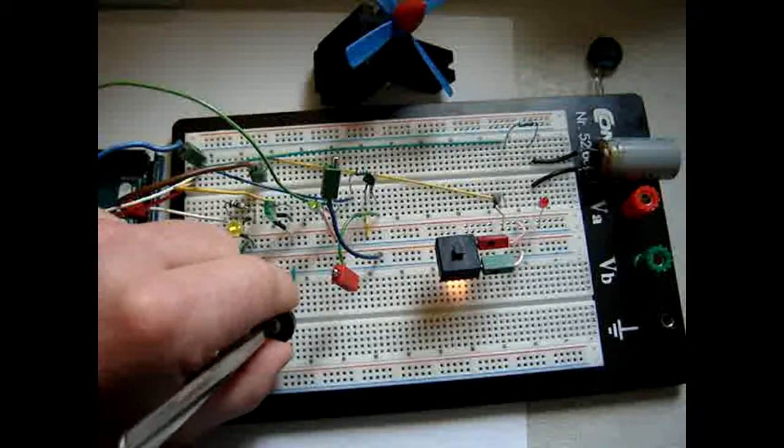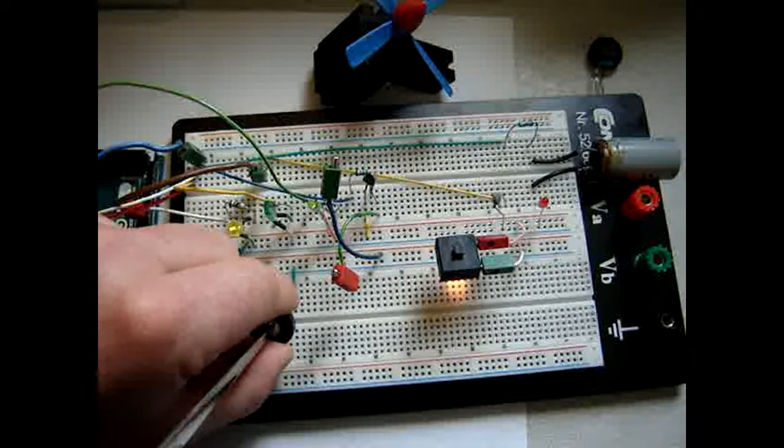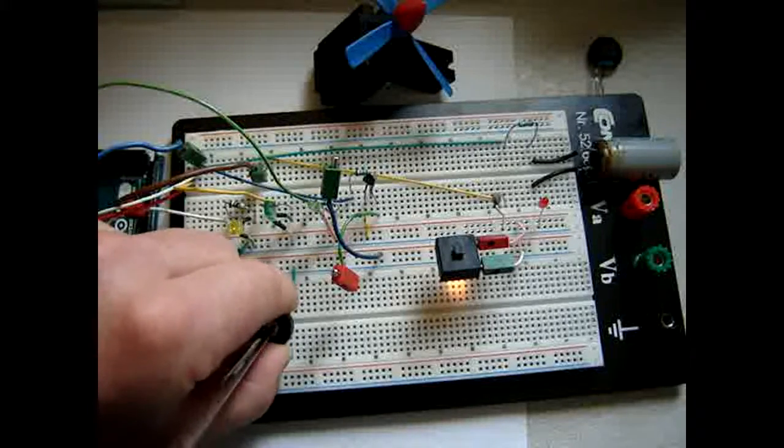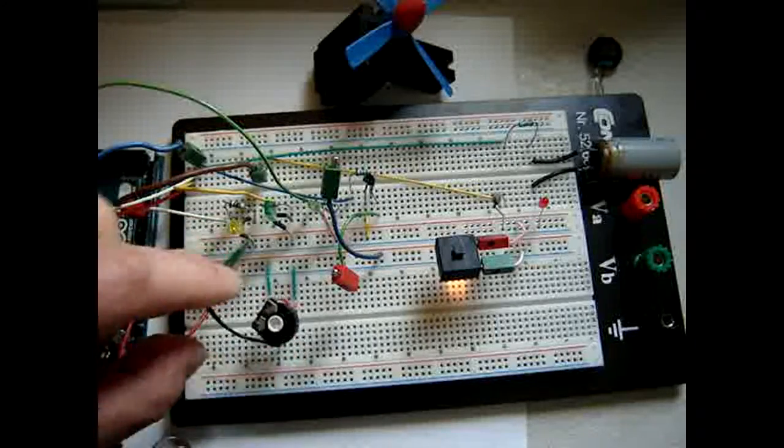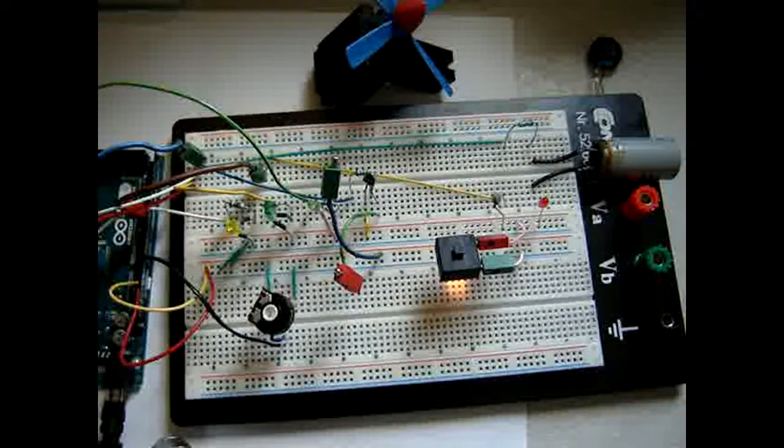And as far as I can see, there's nothing happening with the LED yet. So that's quite odd. I'll have to check on the circuit.